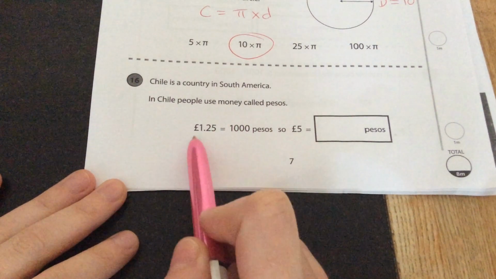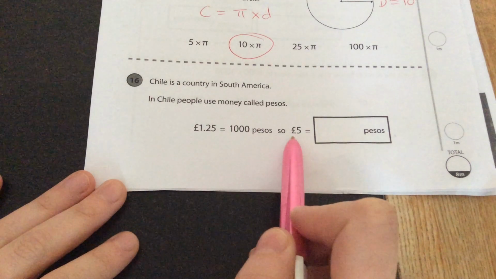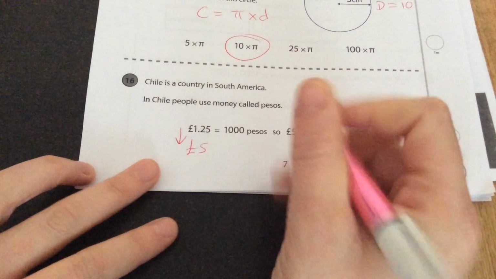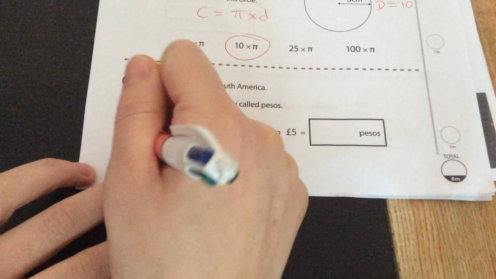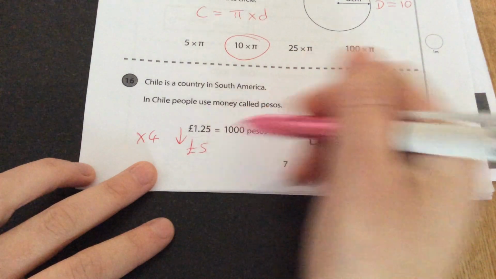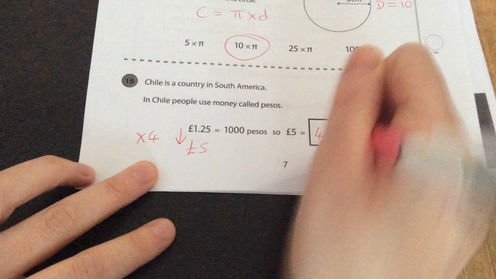To convert, we know that £1.25 equals 1,000, and I want to work out what £5 is. So to get £5, I would have to make this 4 times bigger. I would have to times by 4, which means I would have to times this by 4, which would make it 4,000.